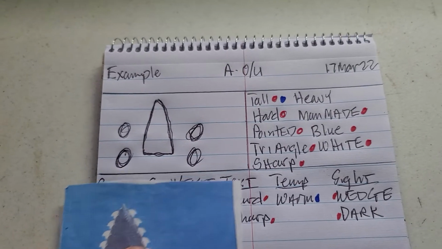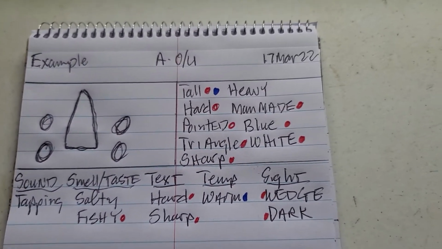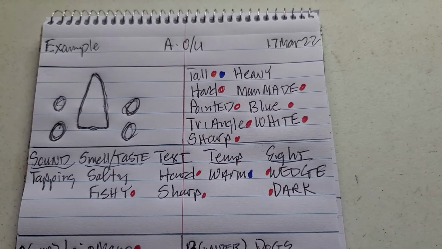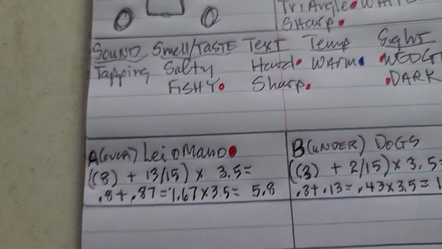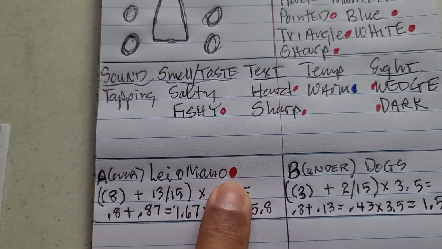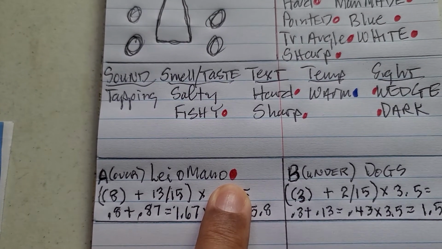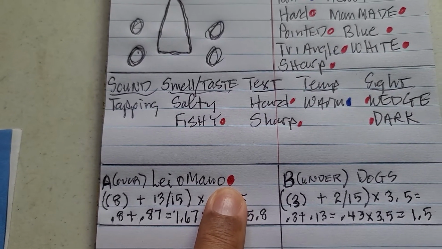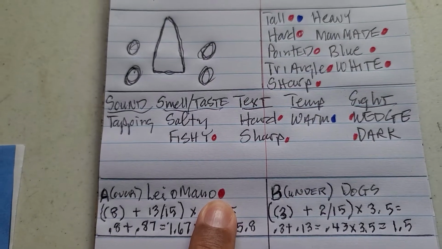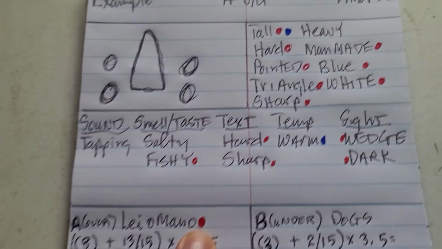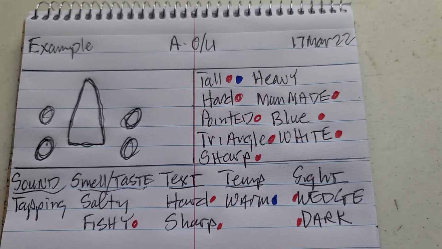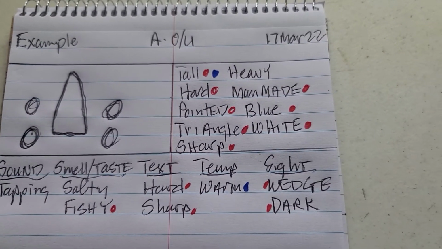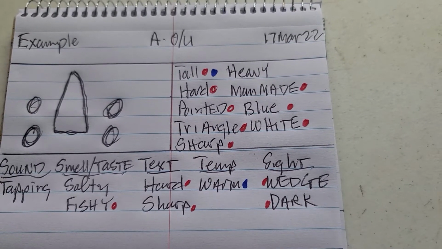I have different color marks, blue and red, and I normally leave a trace here. Red marks are things that I think match up with the lei o mano: tall, hard, pointed, triangle, sharp, man-made, blue, and white.